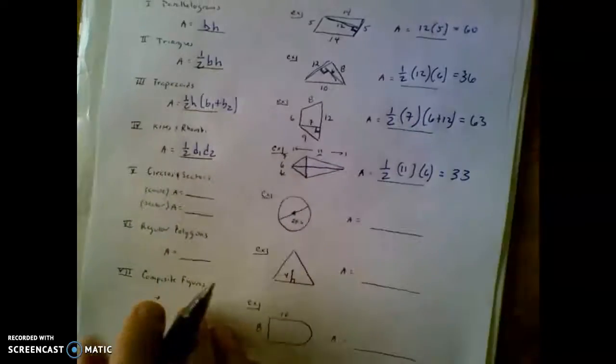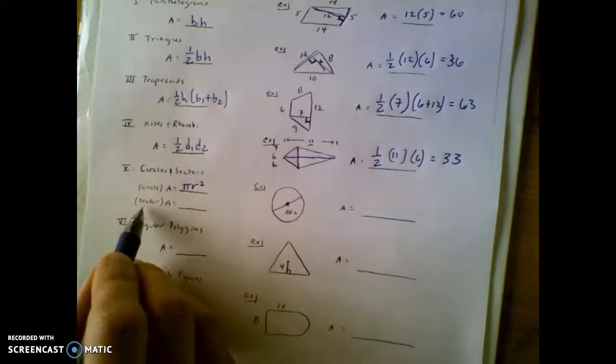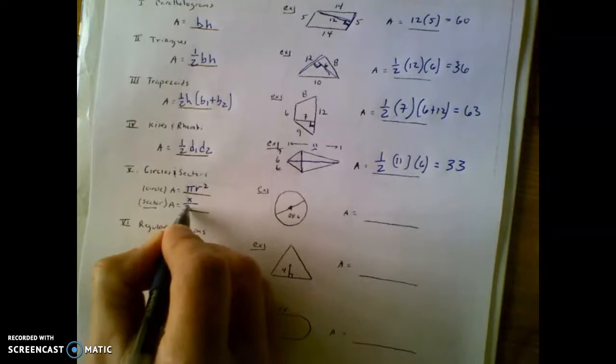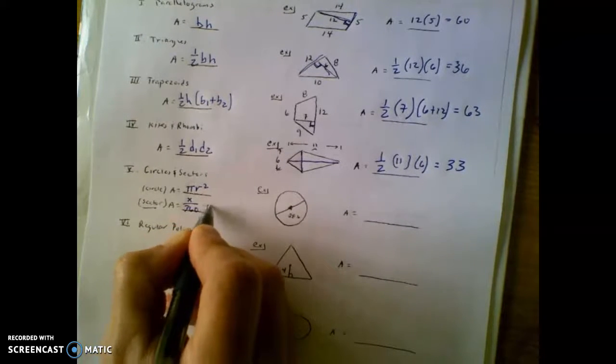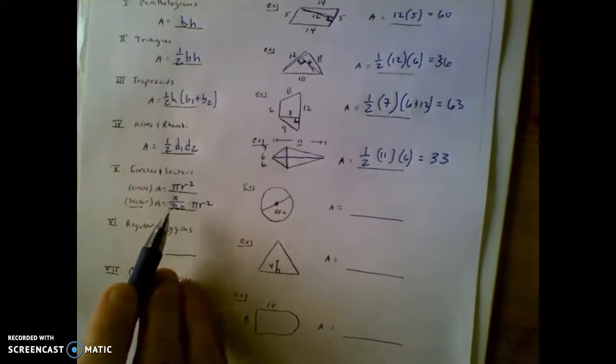Then we had circles and sectors. Circles was just pi r squared. A sector was like a slice of pizza. It was like a fraction of the circle. So you took that central angle, put it over 360, then multiply that times pi r squared. And that x is the angle coming from the center angle.